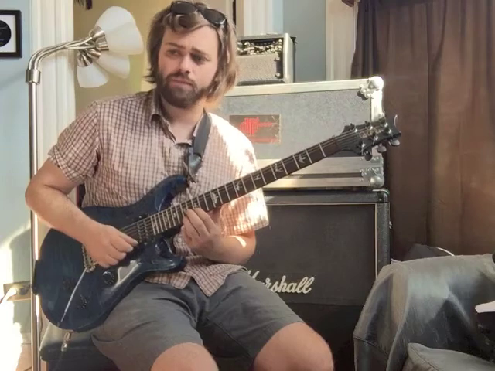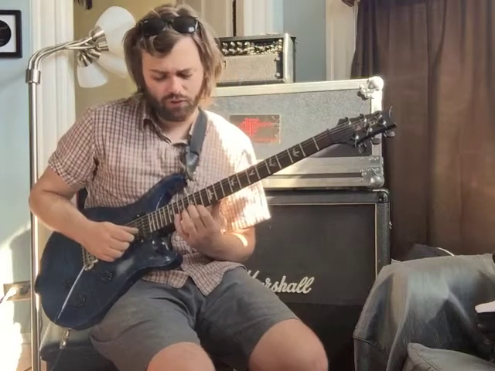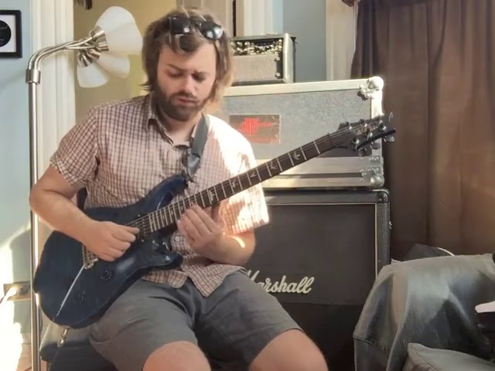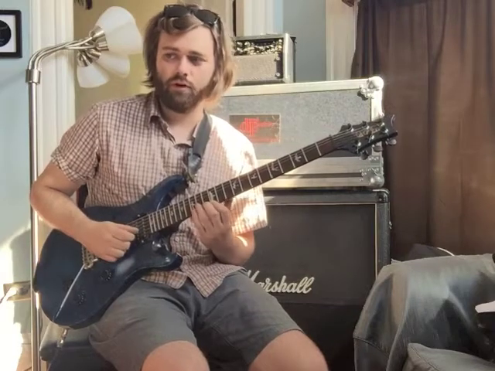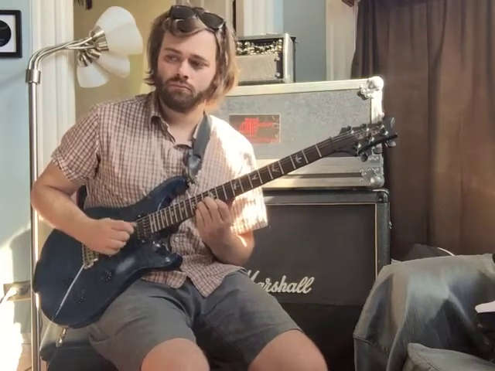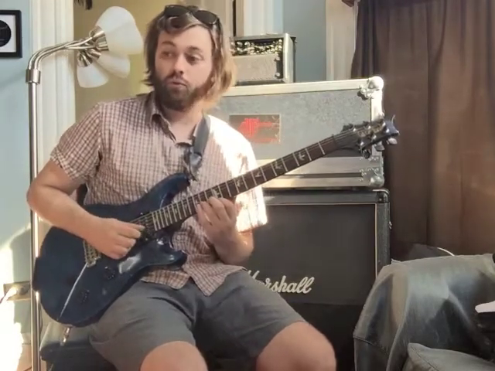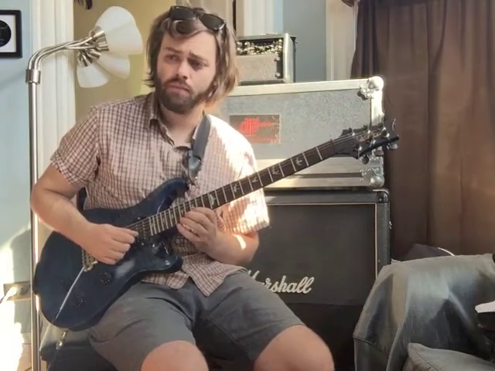So it goes to 15 and 14, and then 14 and 12. Alright, let's look at the next bar. It goes, really slowly, and then some open strings there. So the first 2 bars of that really slowly.